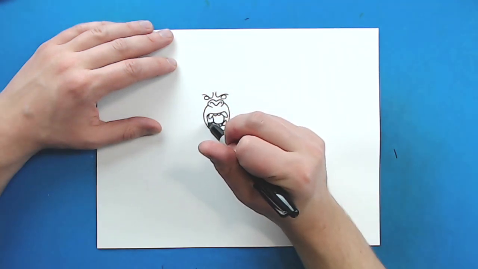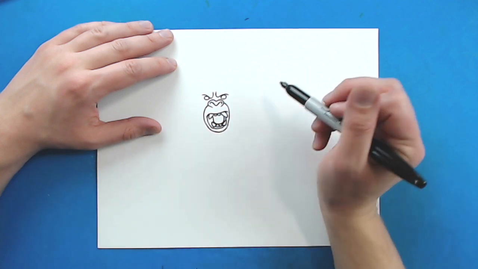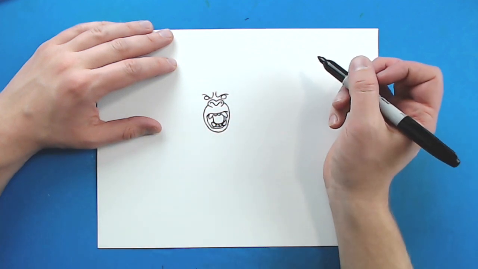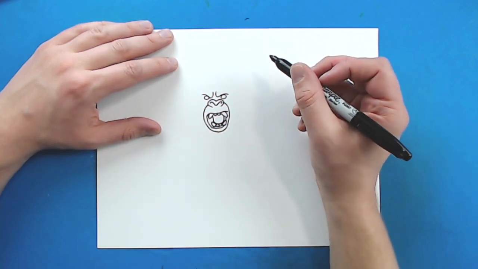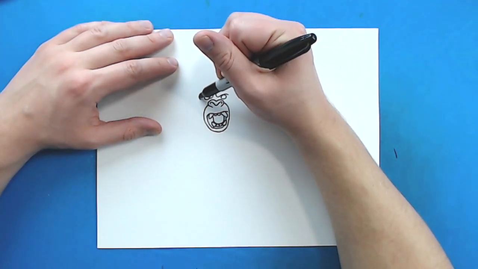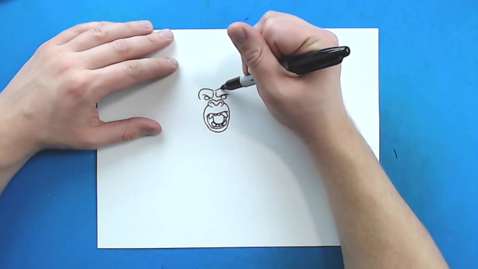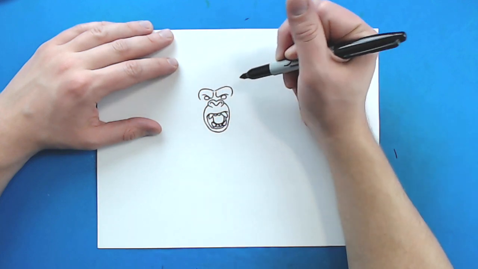Then I'm going to make a little line that just kind of curves around here. It's just going to go around and then back up to here. Now, starting up here by the eyes, I'm going to draw a line that's just going to kind of curve around. It's going to go down. Then I'm going to curve right around and down here.